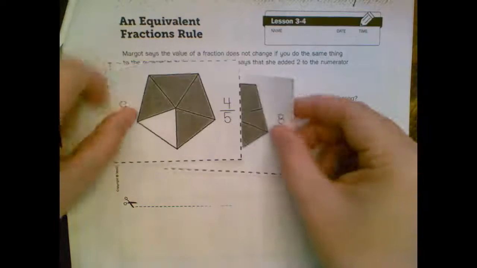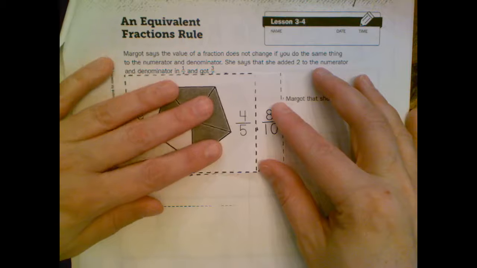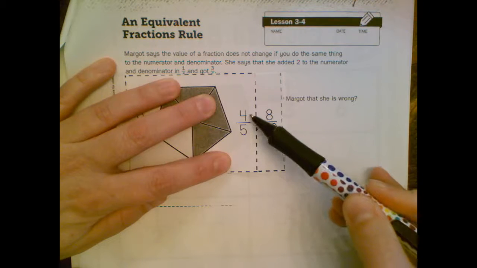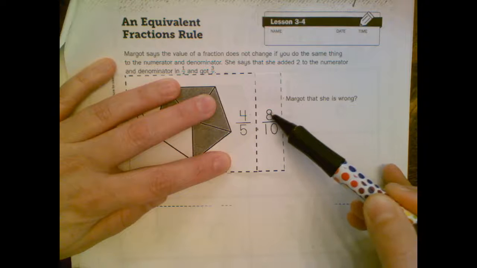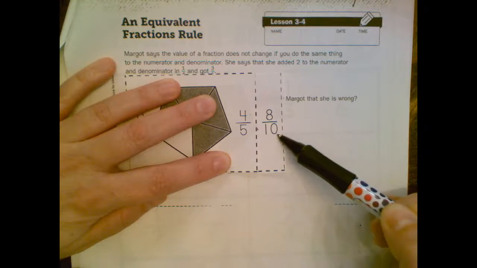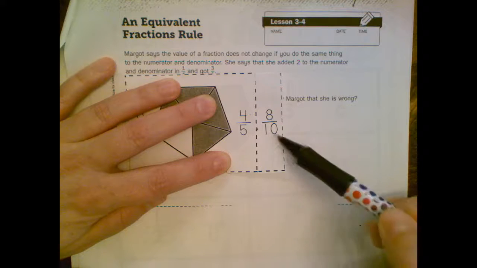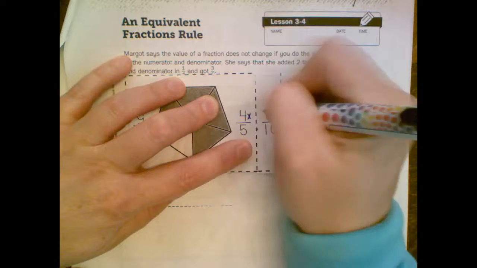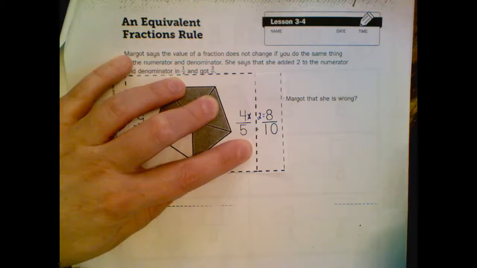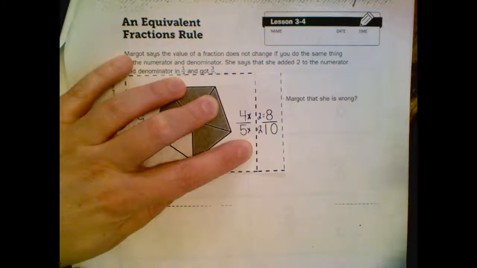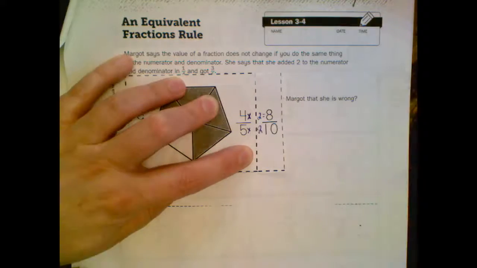So what I'd like you to do is figure out the rule, okay? So what was done to the numerator to get this numerator and what was done to the denominator to get this denominator? So for instance, times 2, yep, that gave you 8. Well, what you do to the top, you do to the bottom. So these 2 are equal.